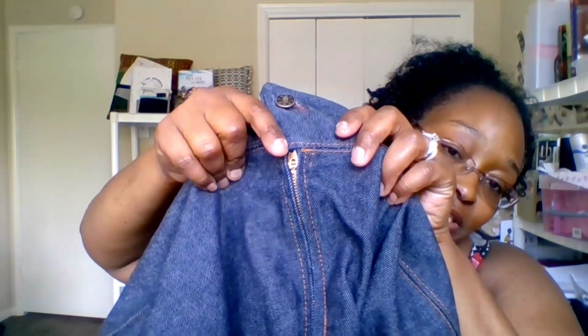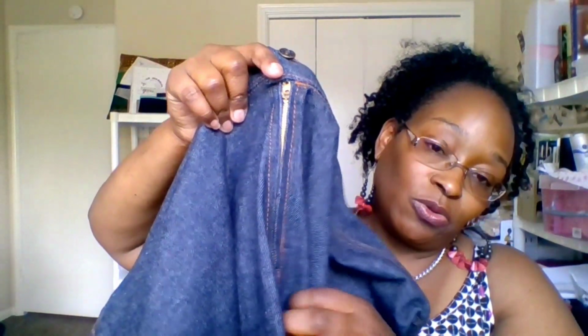And then see my zipper, you can still see it, but it's not fully exposed. So that's what I wanted, and I wanted this part to overlap. So I did lengthen my waistband by, I think, 2 inches because I wanted it to overlap. That's the feature I was looking for. And so the top stitching worked out perfectly.